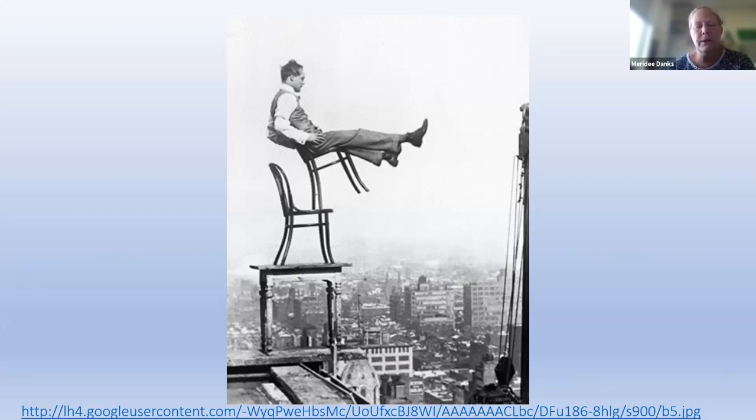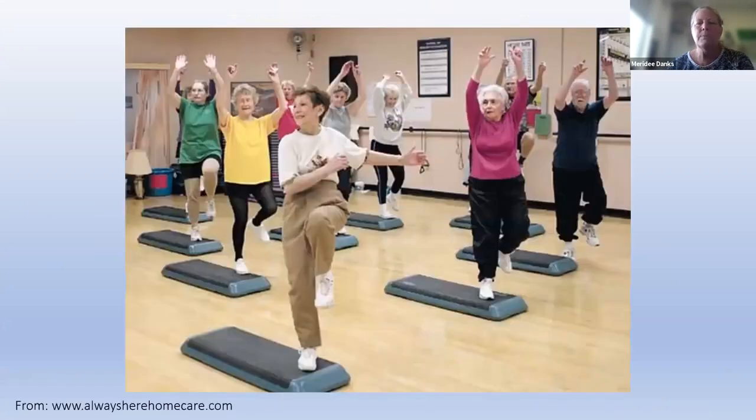He has pretty good balance. He's sitting, should have a wider base of support, but he decides to just use the back two legs. So there are different ways that you balance versus sitting, standing, walking. But here is our older adults.